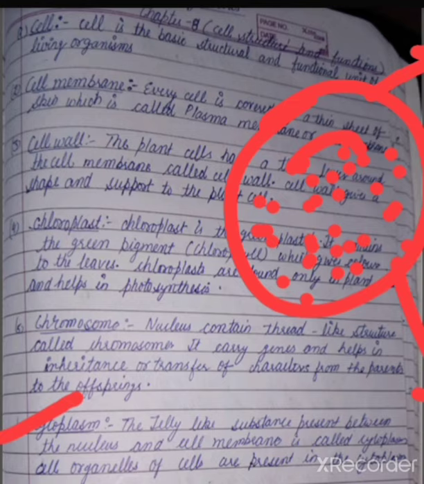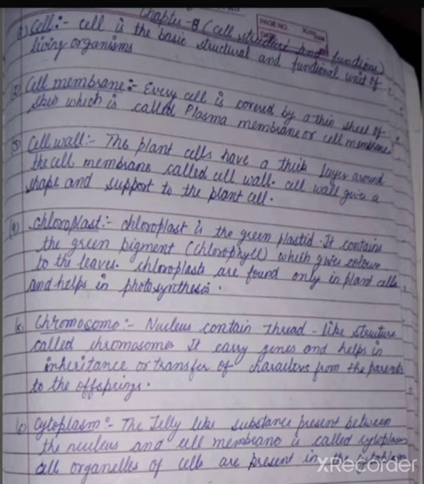It is present between the nucleus and the plasma membrane, and the cell organelles are present in the cytoplasm.